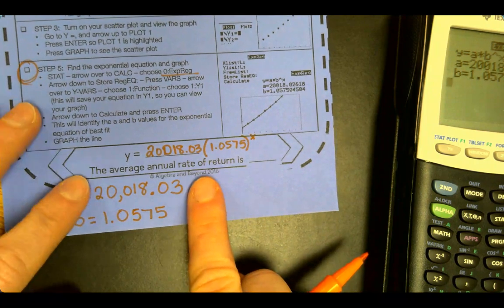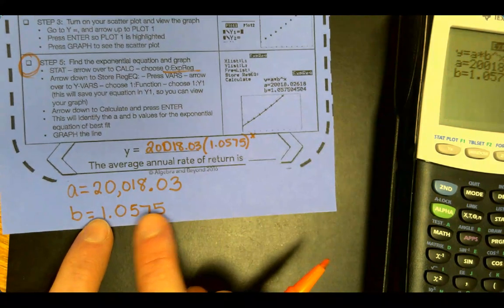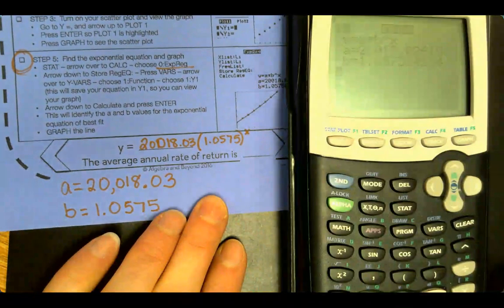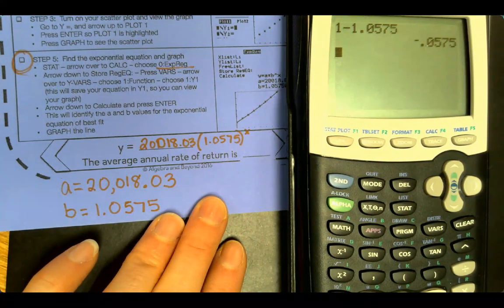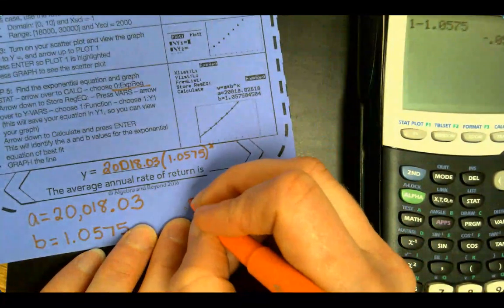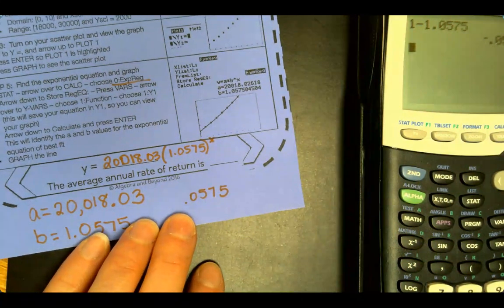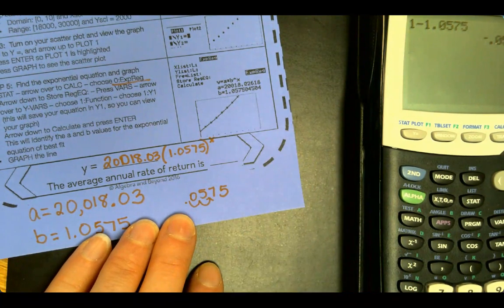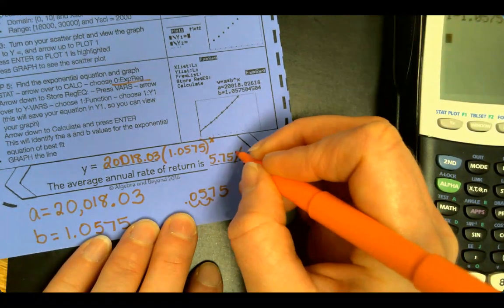And then the average annual rate of return is looking at this. Since it's above 1, we want to see how much above 1. We would subtract. So we do 1.0575 minus 1, which is just what's to the right of the decimal. I'm going to keep it as a positive, though. So it's 0.0575. But to write it as a percent, we're going to move the decimal over 2 places. So it's 5.75%.